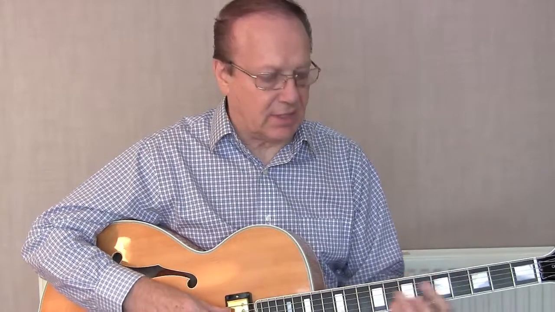Right, now the 5 chord can be preceded by the 2 minor 7 chord, which in this key, there it is, D minor 7th. So D minor 7th going to G 7th, and that will then go to C. So there we have what's called the famous 2-5-1.